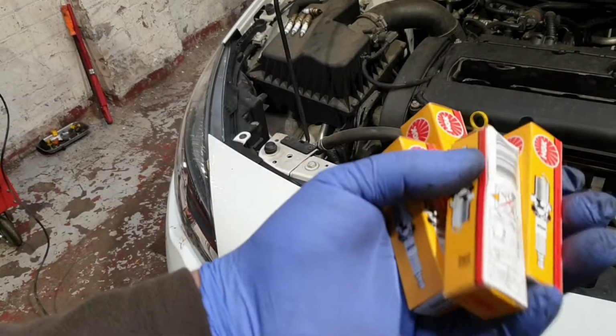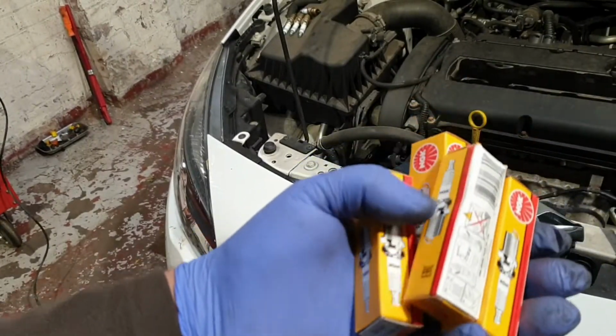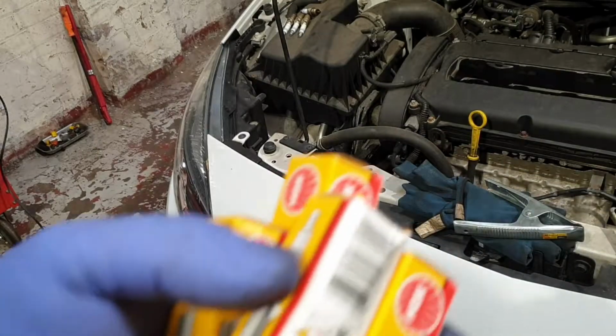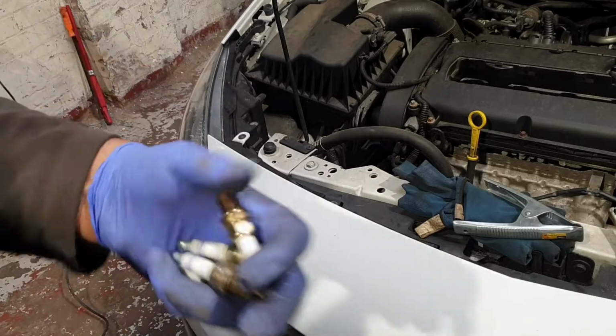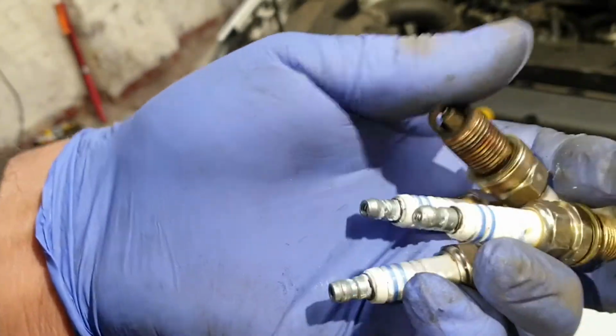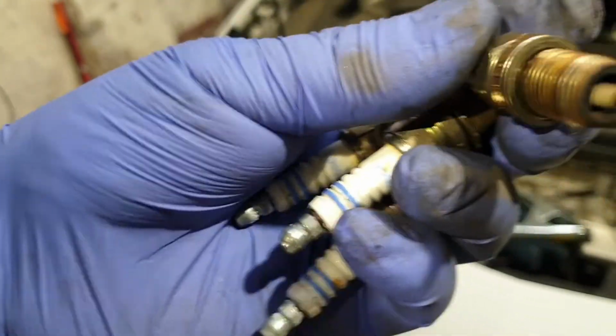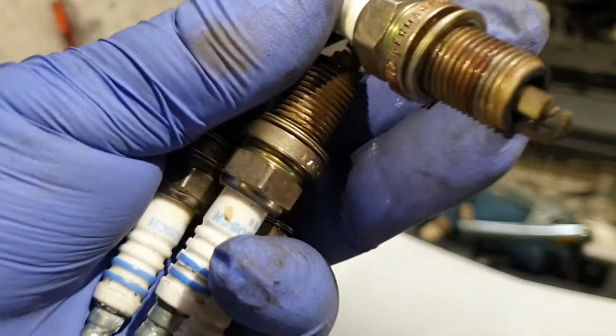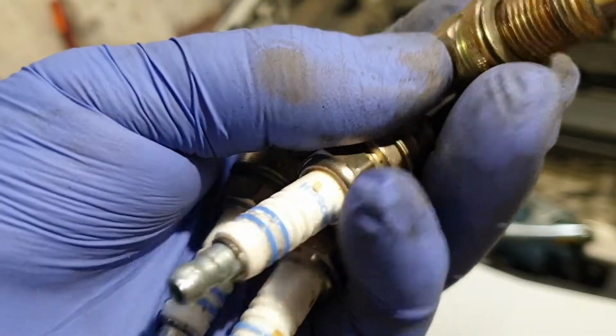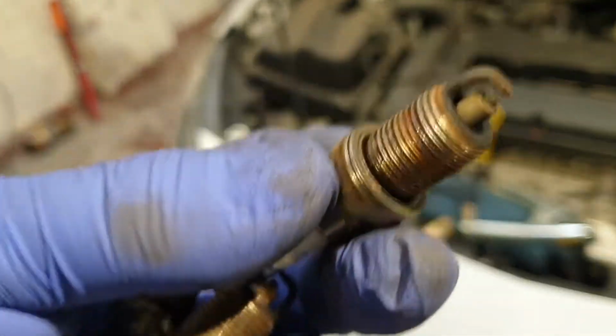Okay, at the same time, this is a good opportunity to replace the spark plugs too. This is the old spark plugs which I have removed. The condition is not that bad if you see from the point of symptom.